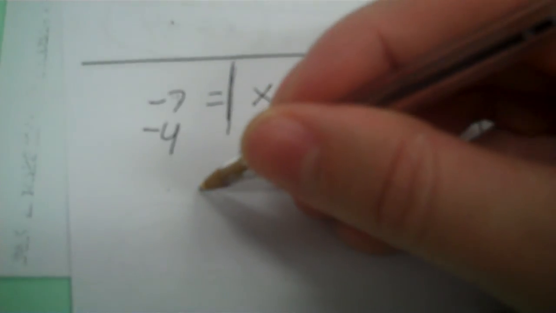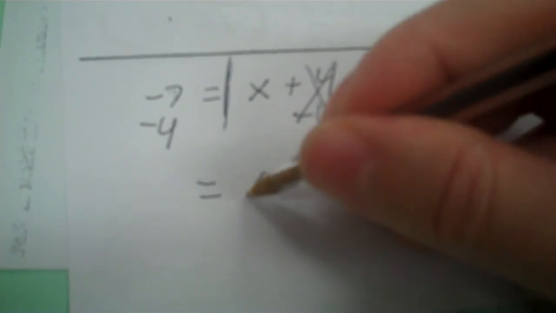Then I minus 4 from the negative 7, so I drop the equals. The x is over there. And negative 7 minus 4, remember you start at the top, negative 7, and when you subtract 4 you go to the left. So 1, 2, 3, 4, and I'm at negative 11.